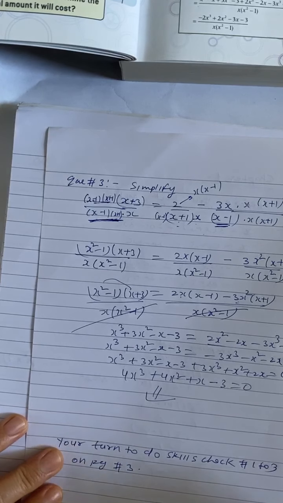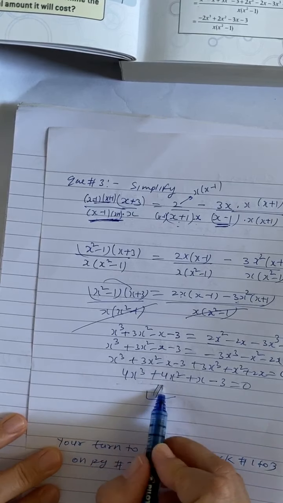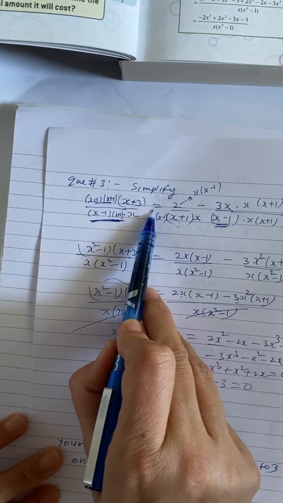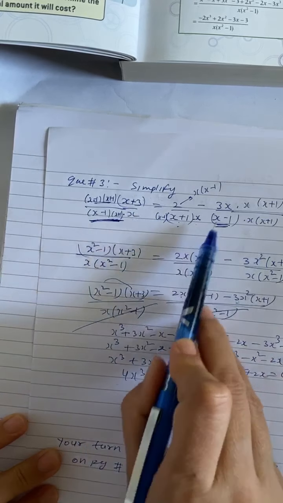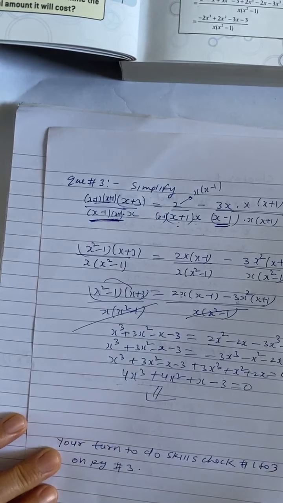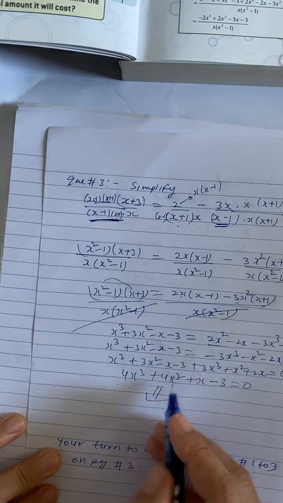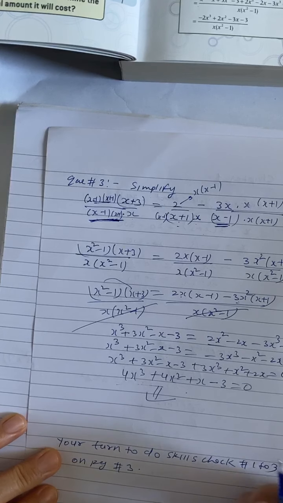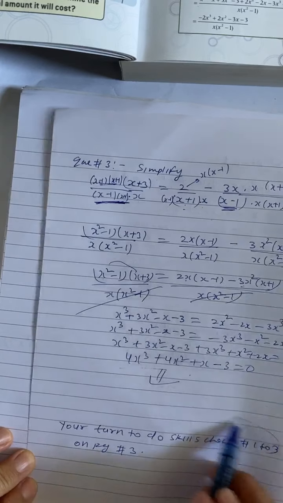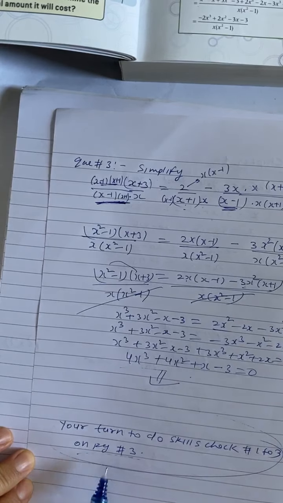And then at this point, I think the question asked for the simplification, whereas because of the equal to sign in the question, this is not a simplification question. So here you have to solve it for x. I'm just going to leave this like this, because either you need to use a calculator for this one, or there are other ways of solving the cubic function, which I'm not going to do at this point. So make sure that you do skill checks, questions 1 to 3 on page number 3.